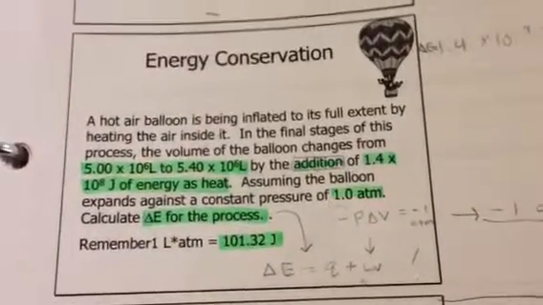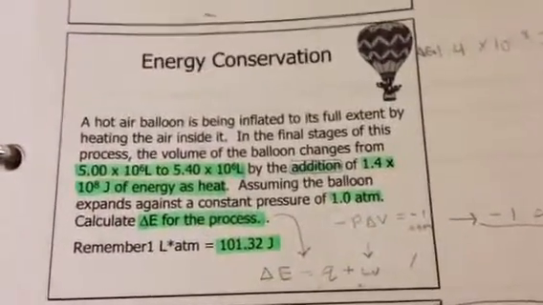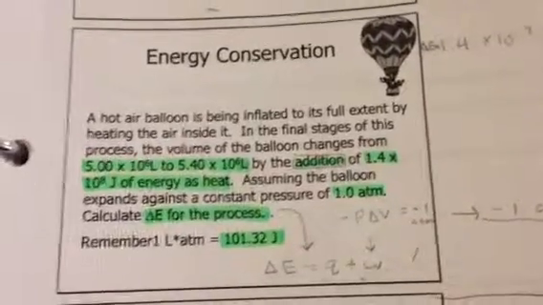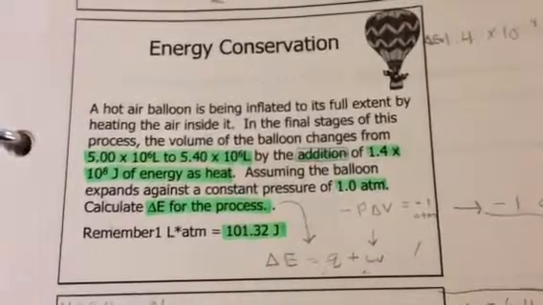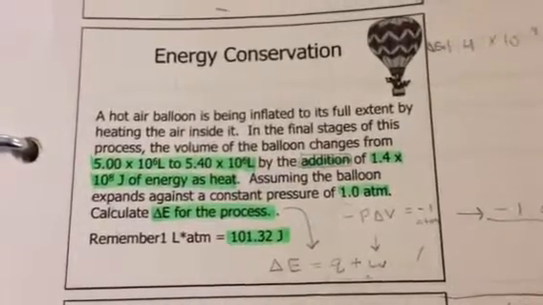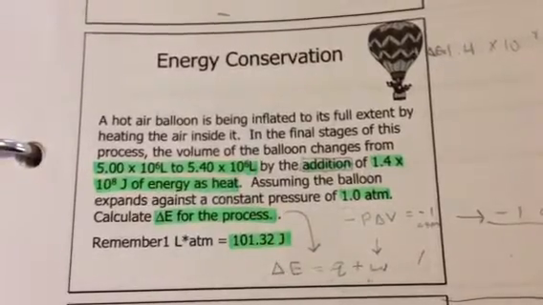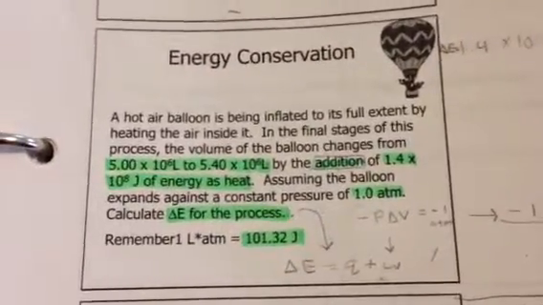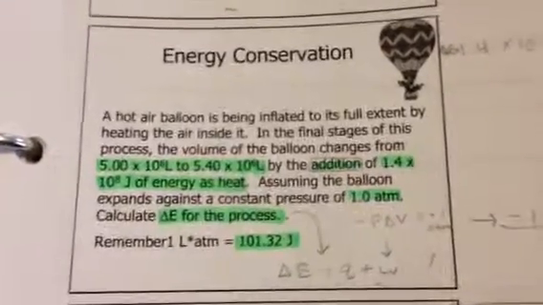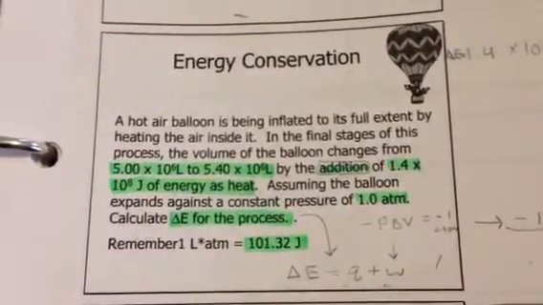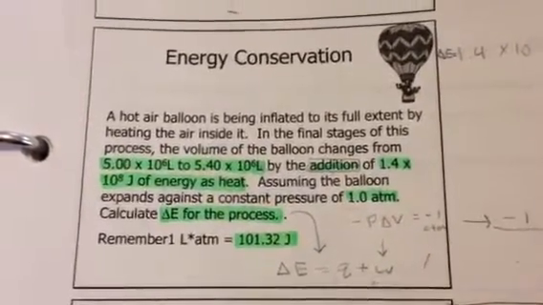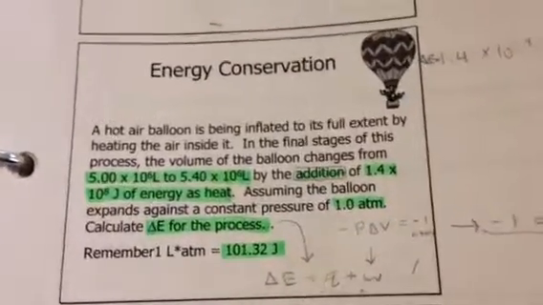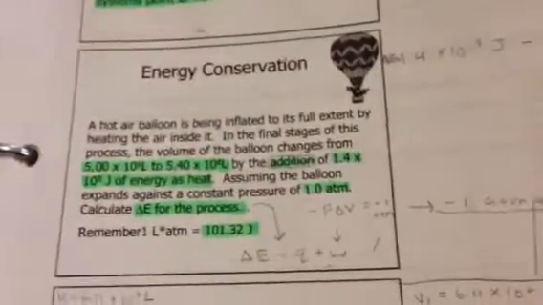Okay, so today we're going to be doing a little bit of thermochemistry, a problem with energy conservation. It reads, a hot air balloon is being inflated to its full extent by heating the air inside it. In the final stages of this process, the volume of the balloon changes from 5.0 times 10 to the 6 liters to 5.40 times 10 to the 6 liters by the addition of 1.4 times 10 to the 8th joules of energy as heat. Assuming the balloon expands against a constant pressure of 1 atmosphere, calculate the change of energy for this process.